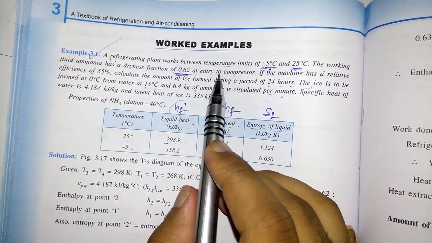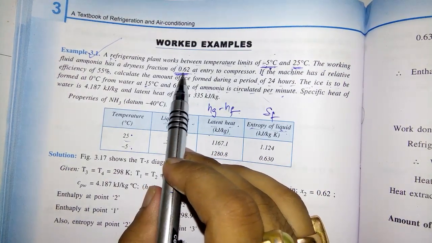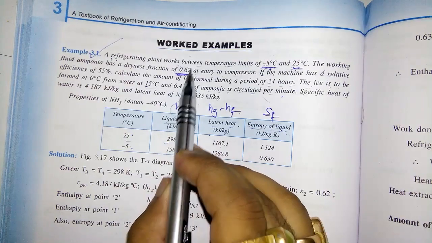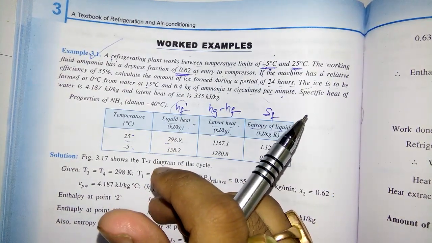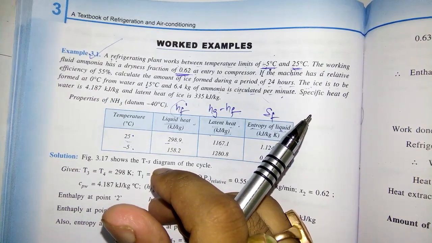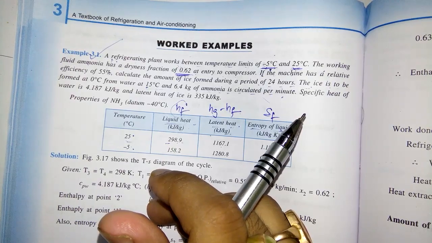This line is very important. I am telling you that when it is entering into the compressor, it has a dryness fraction of 0.62. So we can get the idea that in this case it is wet compression, not dry compression, because the dryness fraction tells us it is in the liquid-vapor region.